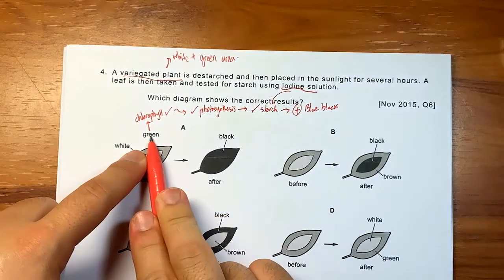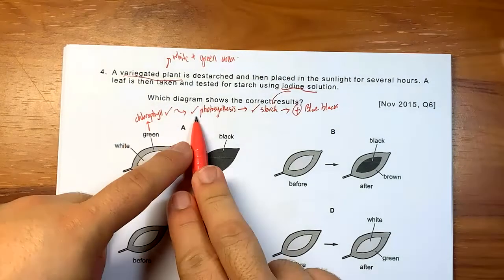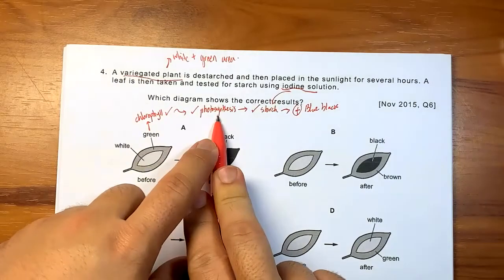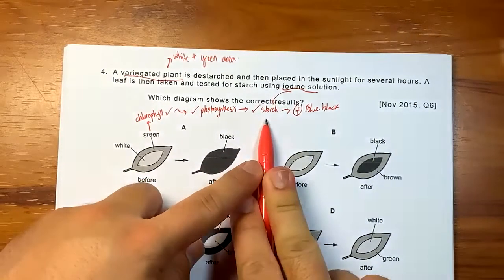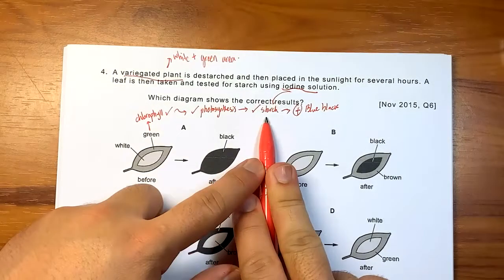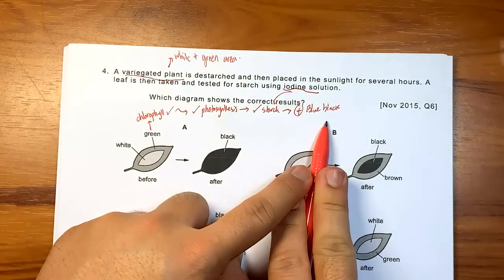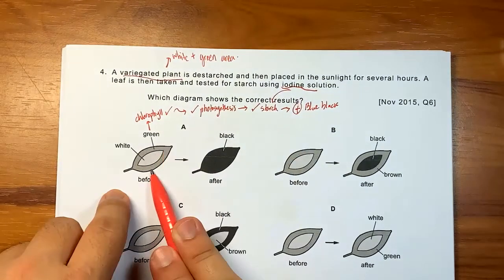So green, chlorophyll is present. If chlorophyll is present, that means they will have photosynthesis occur. If photosynthesis occurs, that means you will have storage of starch. If you have storage of starch, then if you test it with iodine, it will actually turn blue-black, right? So all the green part, it should become blue-black.